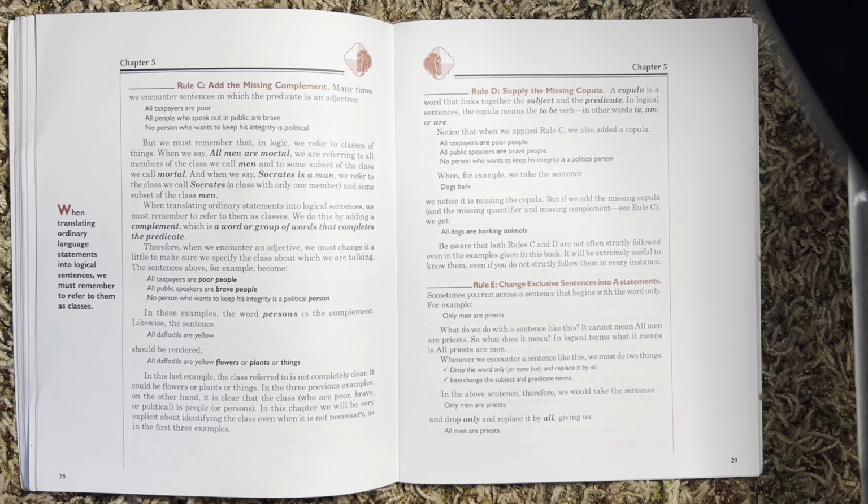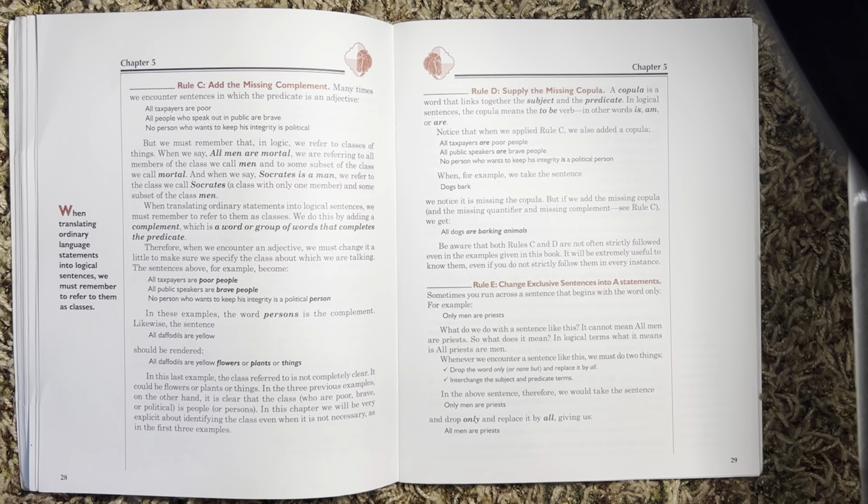But we must remember that in logic we refer to classes of things. When we say all men are mortal, we are referring to all members of the class we call men, and to some subset of the class we call mortal. And when we say Socrates is a man, we refer to the class we call Socrates, a class with only one member, and some subset of the class men. When translating ordinary statements into logical sentences, we must remember to refer to them as classes. We do this by adding a complement, which is a word or group of words that completes a predicate.